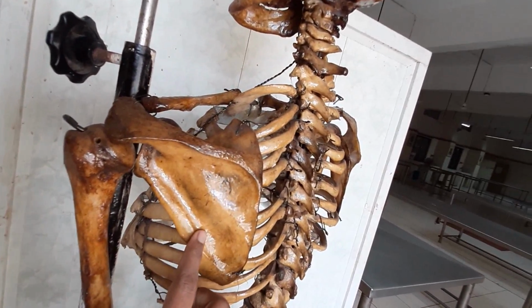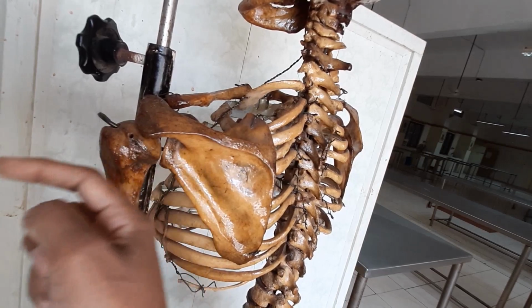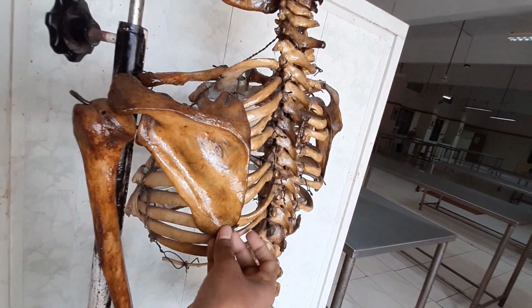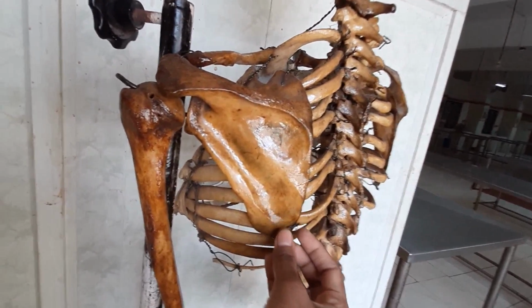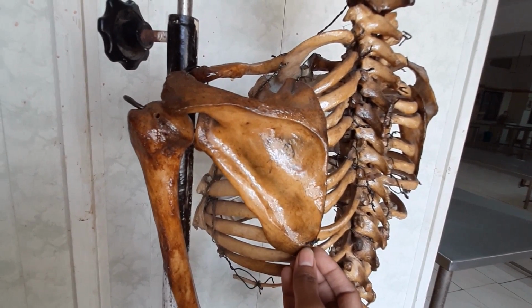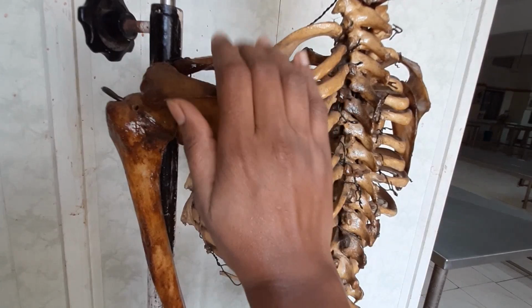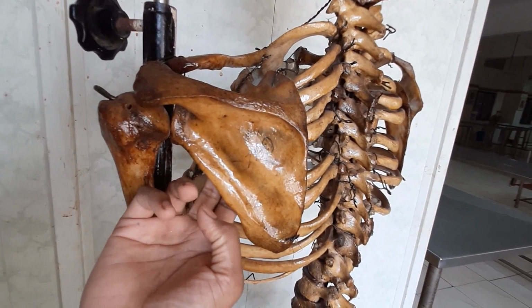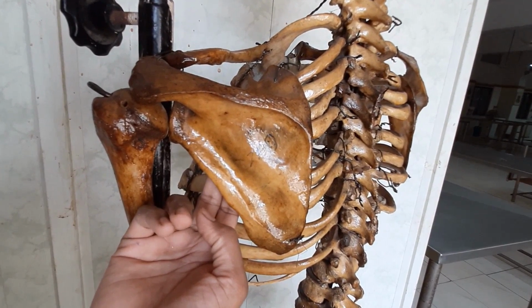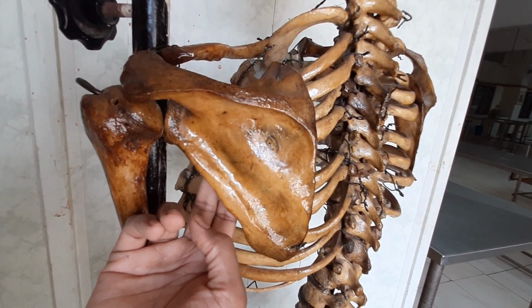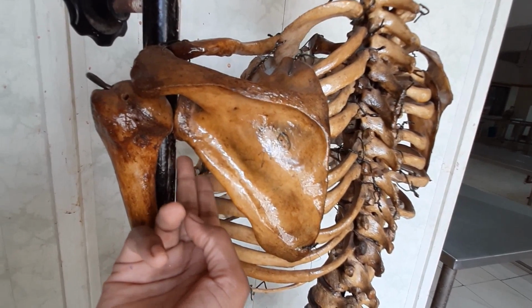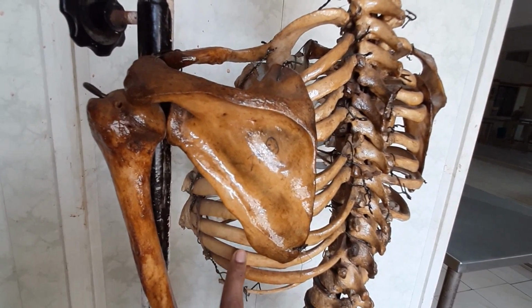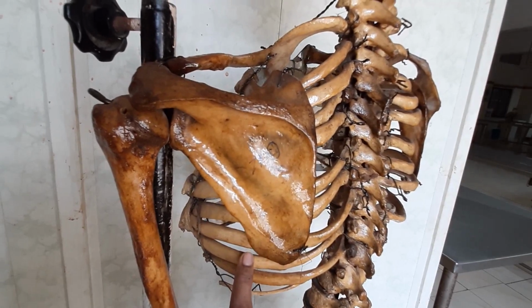Here is the left side of the scapula. The glenoid cavity is facing laterally, whereas the lateral border of the scapula is also facing laterally. The inferior angle of the scapula is projecting downwards, or facing inferiorly. The dorsal surface of the scapula is facing dorsally or posteriorly, and here is the ventral surface or costal surface, which is facing anteriorly or ventrally. So why is it called the costal surface? It is relating to the ribs. Ribs are also called costal.